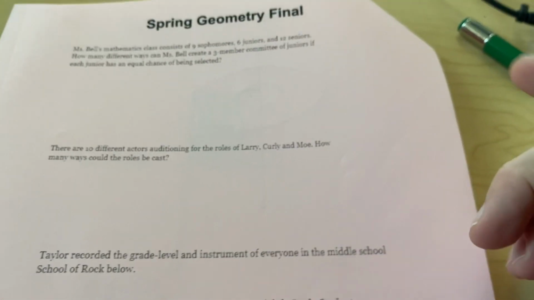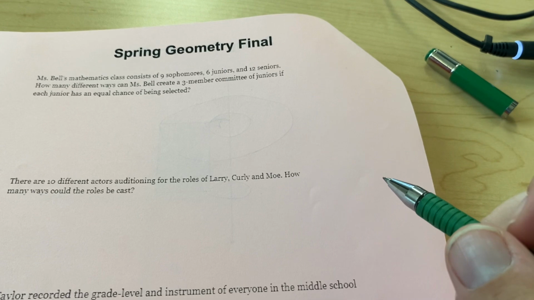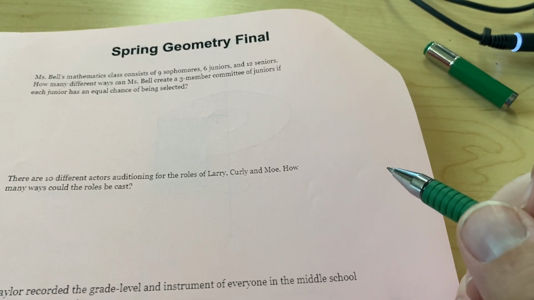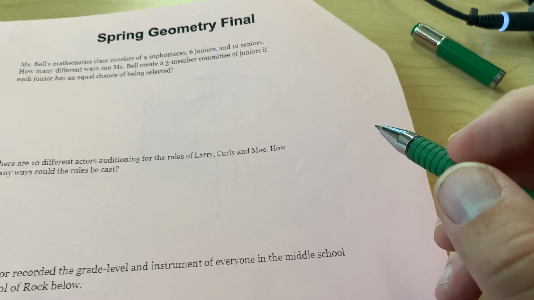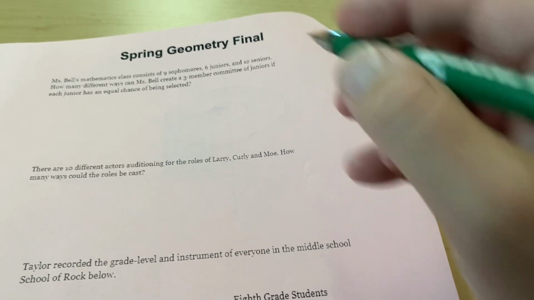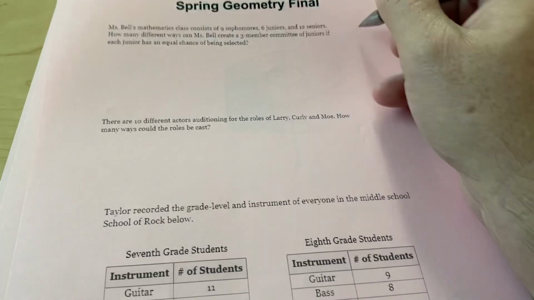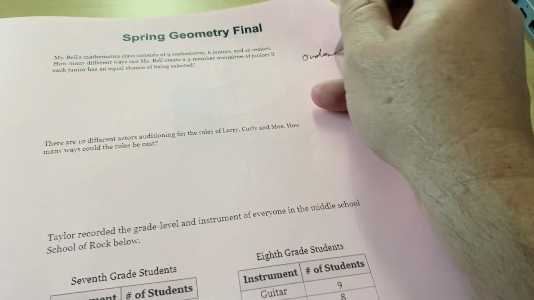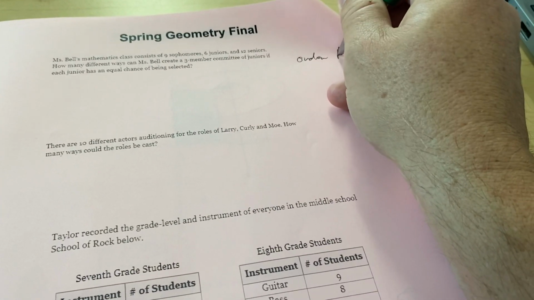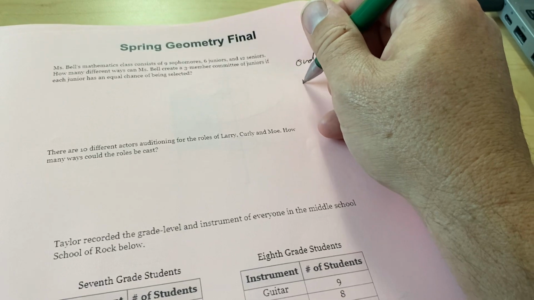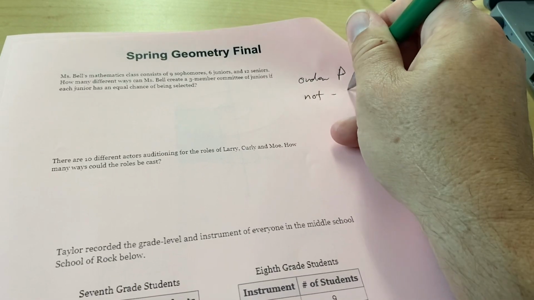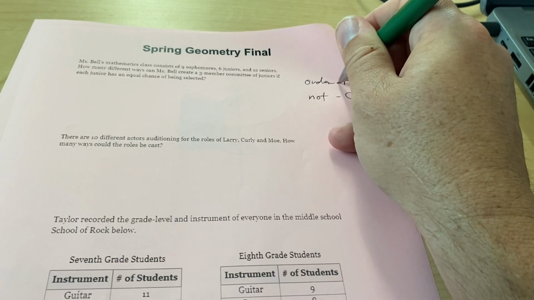Miss Bell's mathematics class has 9 sophomores, 6 juniors, and 12 seniors. How many ways can she create a 3-member committee of juniors? So this is just out of juniors. If it's a committee, it doesn't matter what order. If the order matters, that's a permutation. If the order does not matter, then that's going to be our combination.